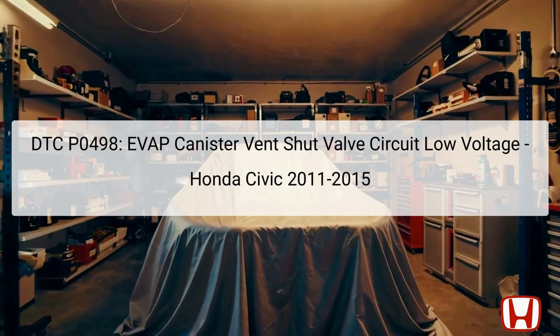The Diagnostic Trouble Code, DTC P0498, refers specifically to a low-voltage condition present in the circuit of the EVAP canister vent shut valve. This valve plays a crucial role in controlling the flow of fuel vapors from the EVAP canister to the engine. The EVAP canister itself is typically located in the fuel vapor management system and is responsible for trapping fuel vapors from the fuel tank to prevent them from escaping into the atmosphere.